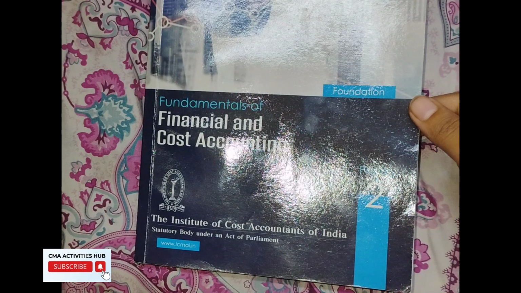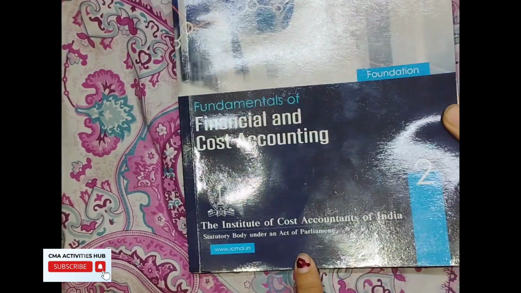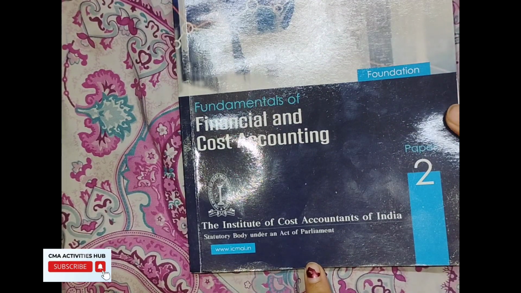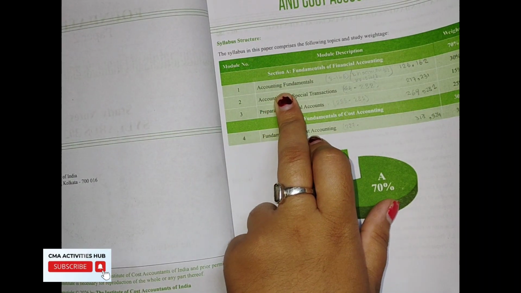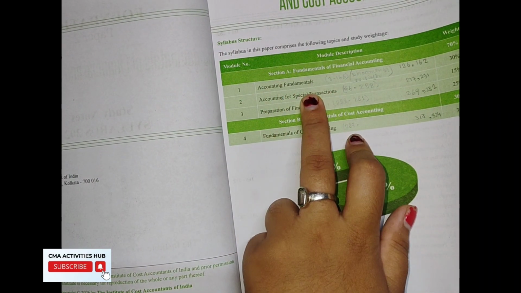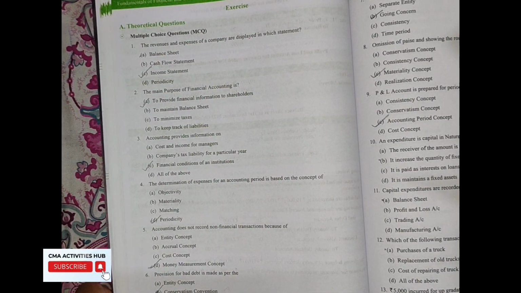In this video, we are going to discuss the activities of Chapter 1 from Paper 2 of Foundation. The book name is Fundamentals of Financial and Cost Accounting. So the chapter name is Accounting Fundamentals. This is the chapter Accounting Fundamentals. We are going to discuss the activities. First, let's do the MCQs.